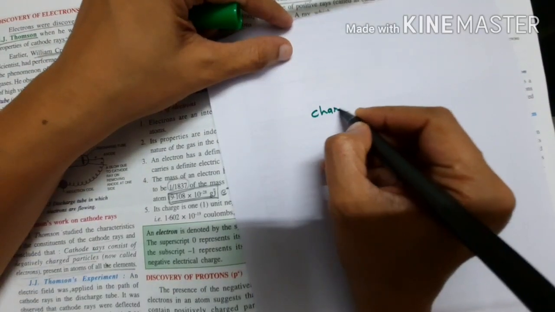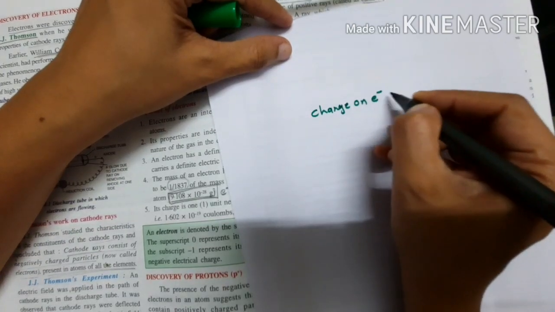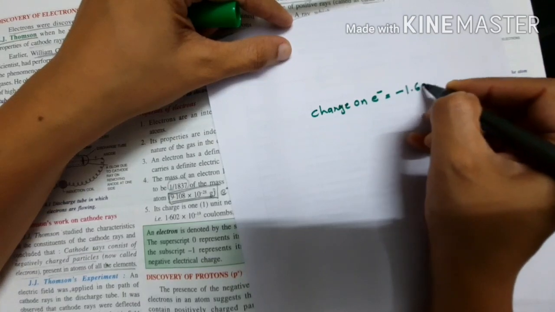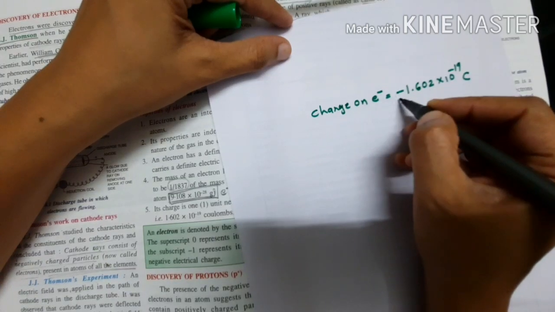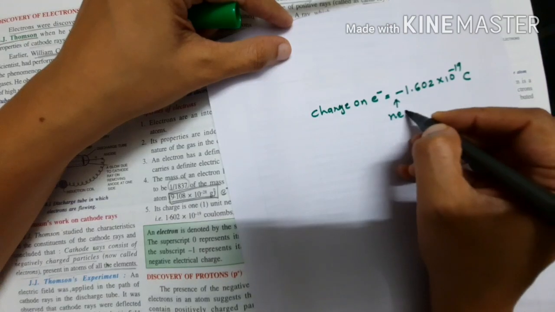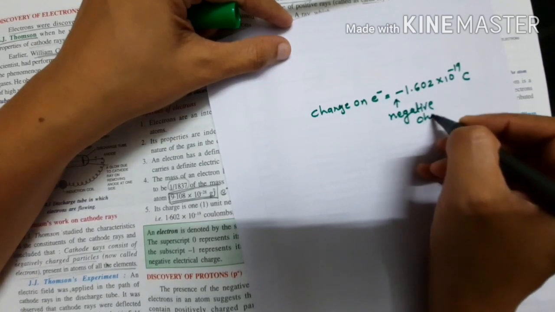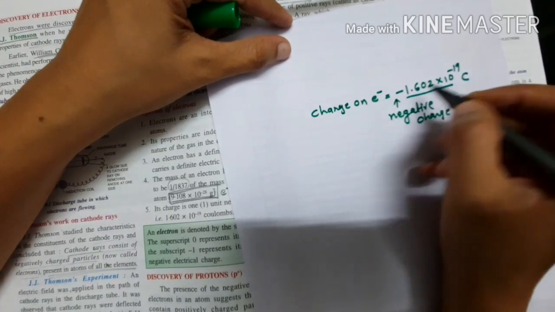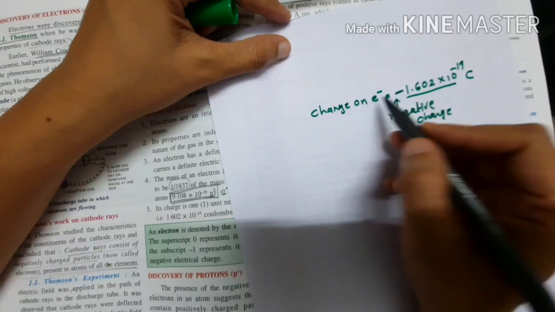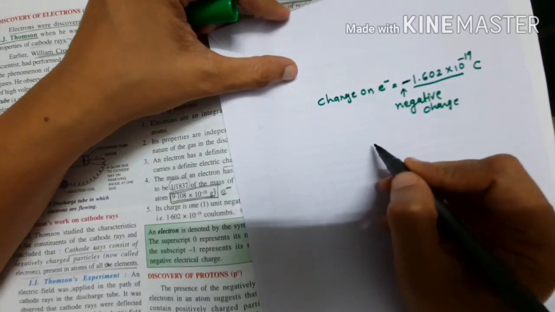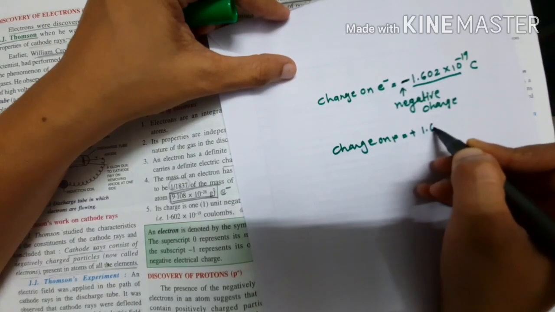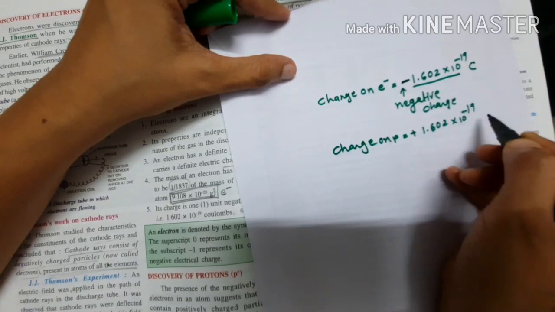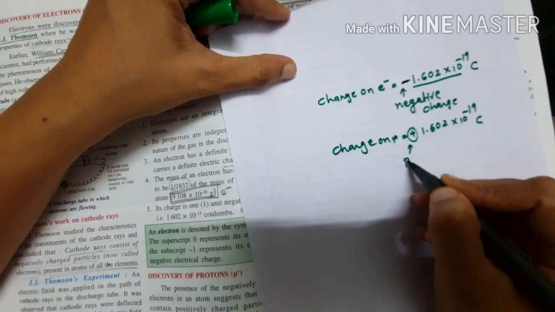Like this you can write that the charge on the electron is minus 1.602 into 10 raised to minus 19 coulomb. Now this negative symbol denotes a negative charge, which means the value itself is not negative, but the negative symbol denotes that the electron has a negative charge. And the charge on the proton is plus 1.602 into 10 raised to minus 19 coulomb. Now this plus denotes positive charge.